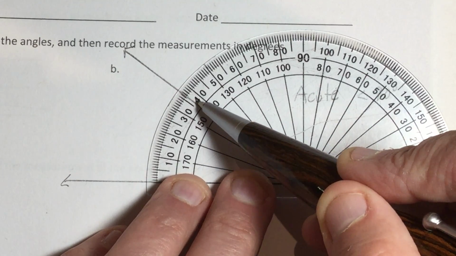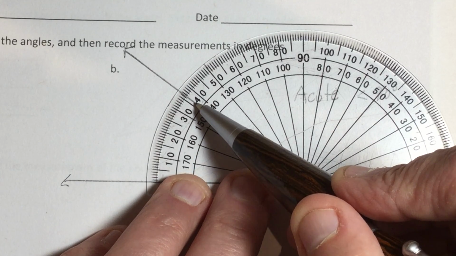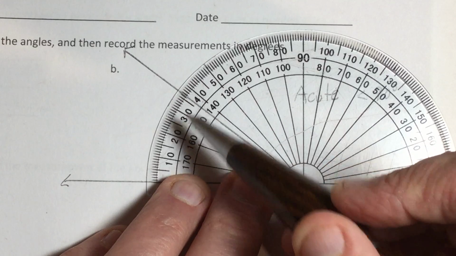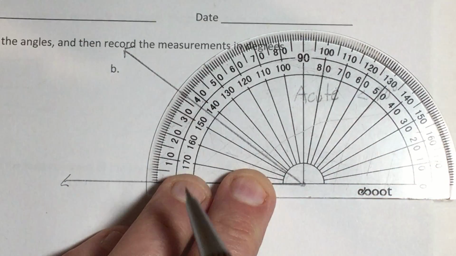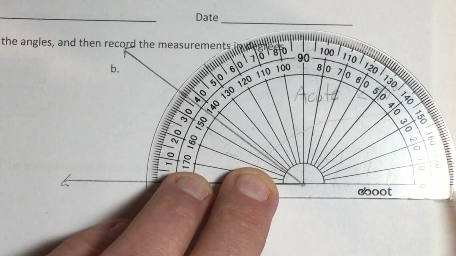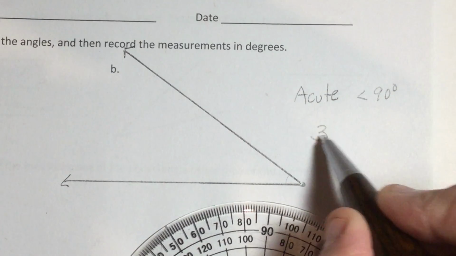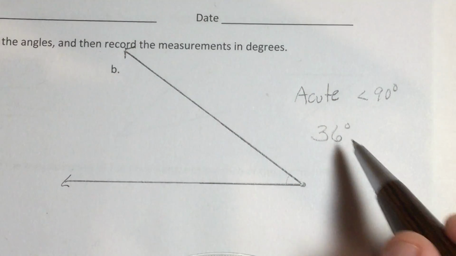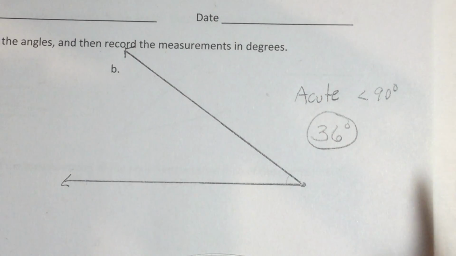Now I'm a little bit past that, so that halfway point would be 35, and it looks like I am 1, maybe 2 marks past. I'm going to go with the 1 mark right now. So I would say if this is 35, my angle measures 36 degrees. So this angle measures 36 degrees.